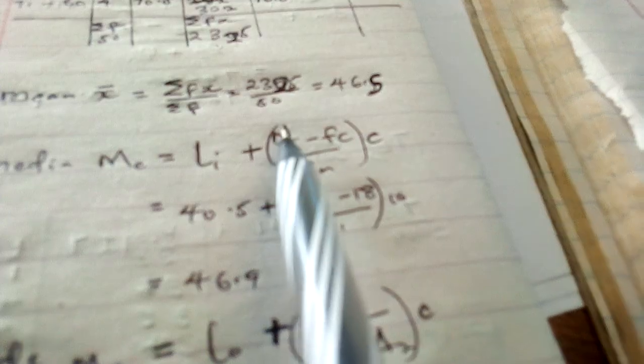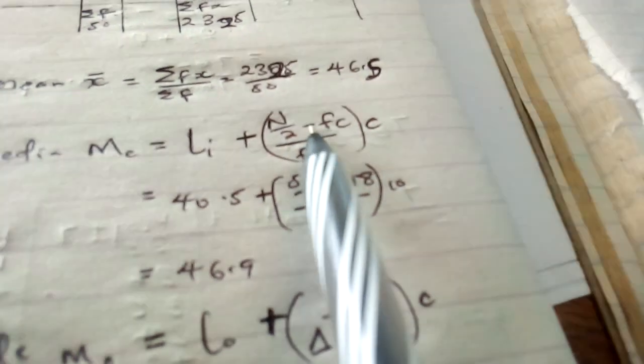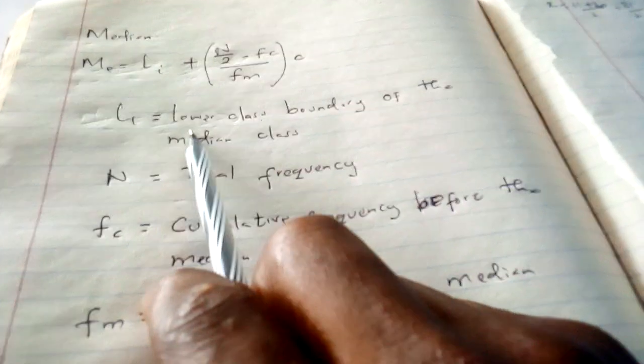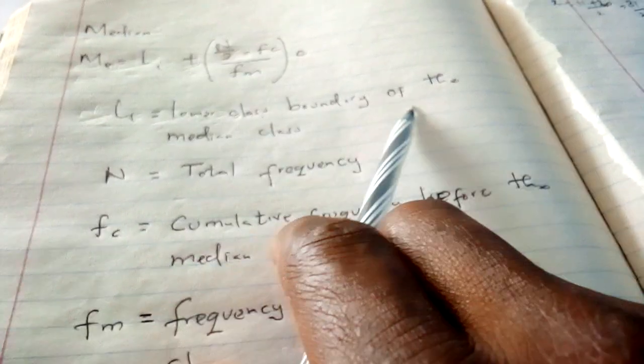And then for the median value, the formula of getting the median is Li plus N divided by 2 minus Fc, which is the cumulative frequency, over Fm, times C. There is elaboration where we get that the Li is the lower class boundary of the median class.